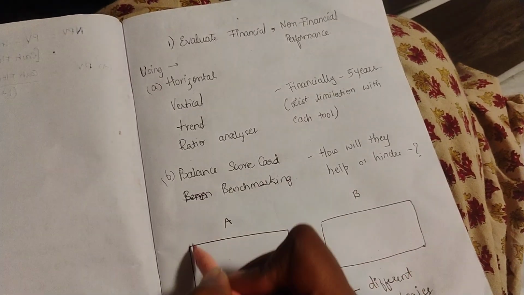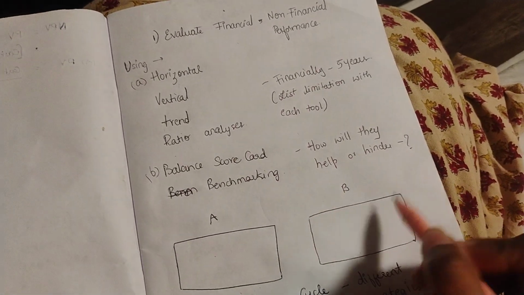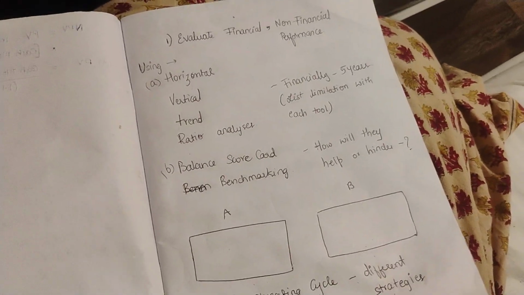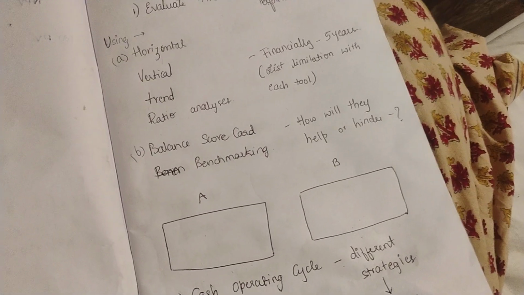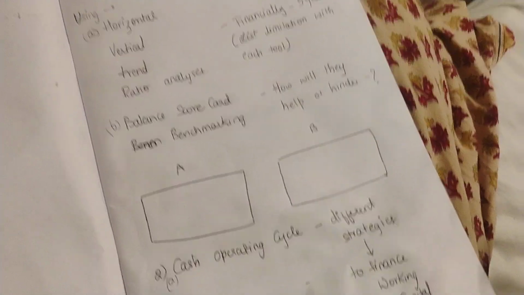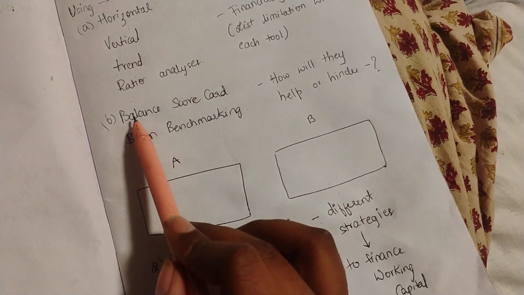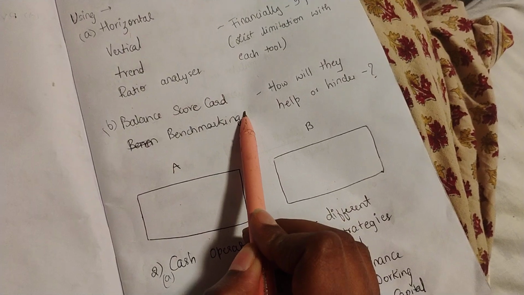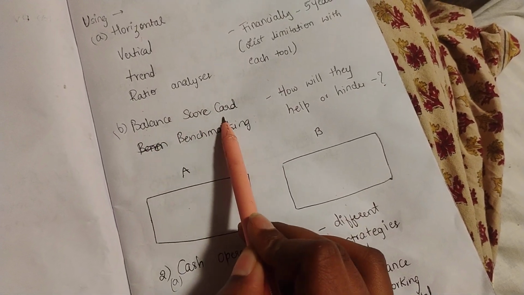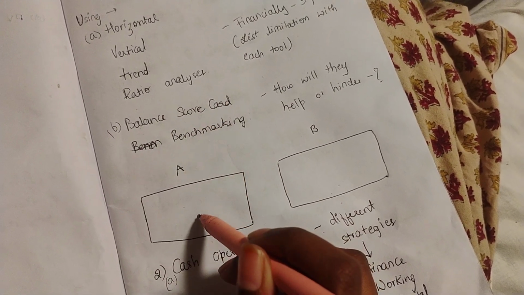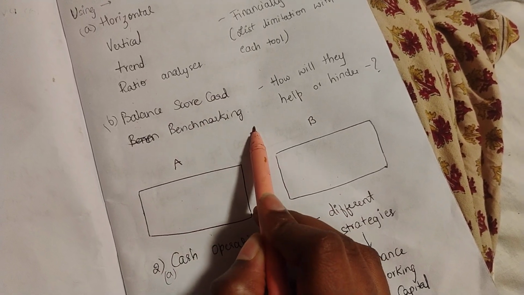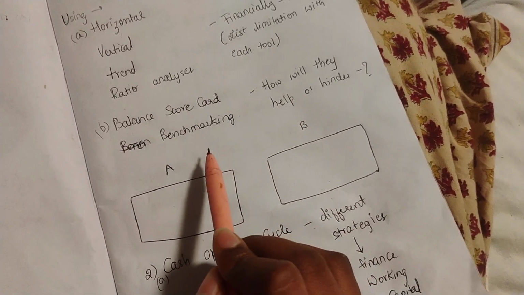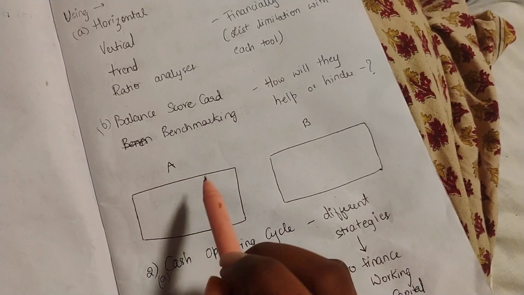We have something called the balanced scorecard. You'll be using this balanced scorecard to analyze performance between these two companies. And of course, you have something called benchmarking, which you would also use to analyze between company A and company B. When you're using these two tools, you would also check how they would be helpful to improve the financial objective.